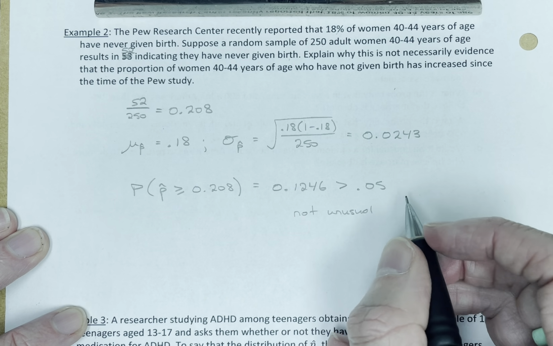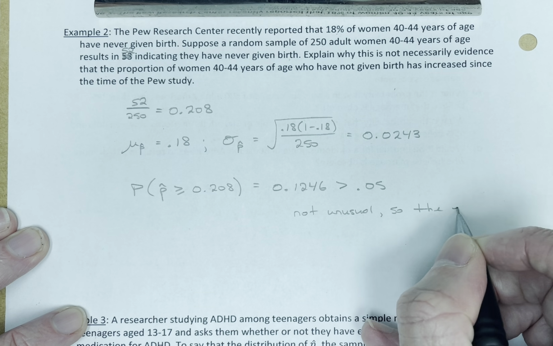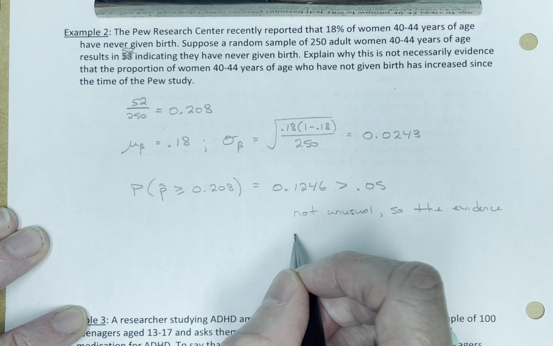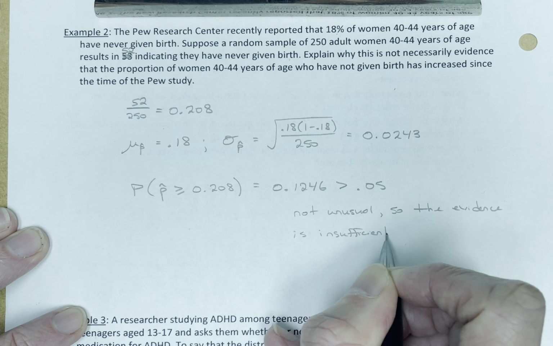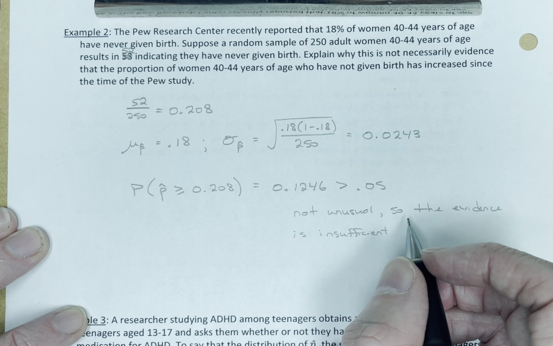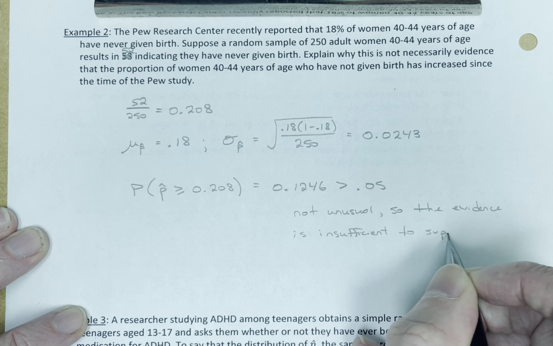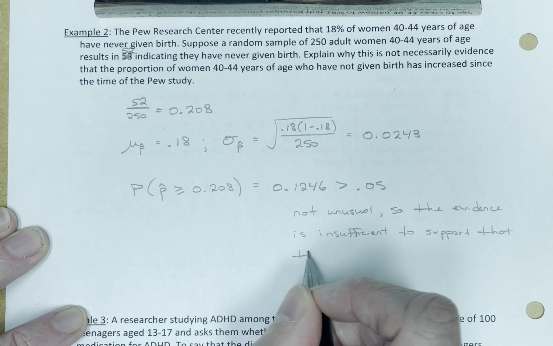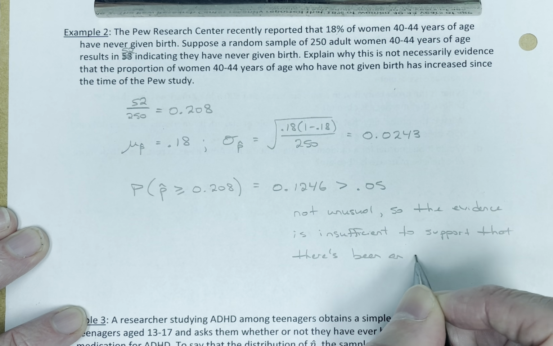That's usual. So the evidence is insufficient to support that there's been an increase.